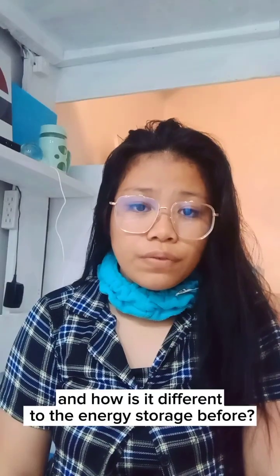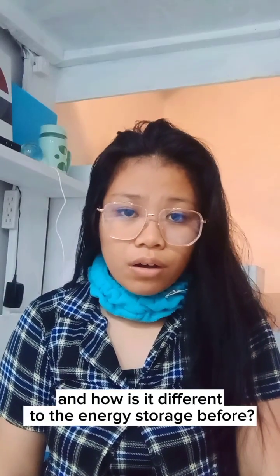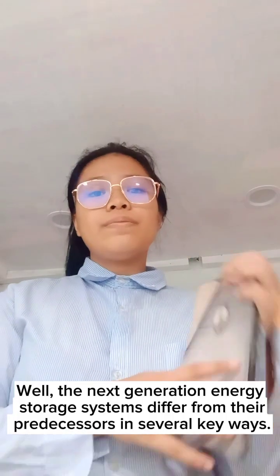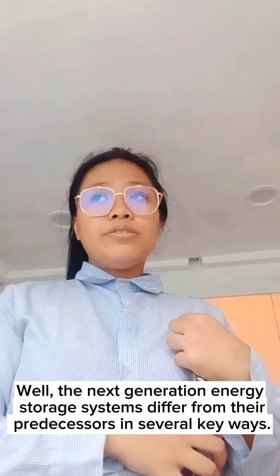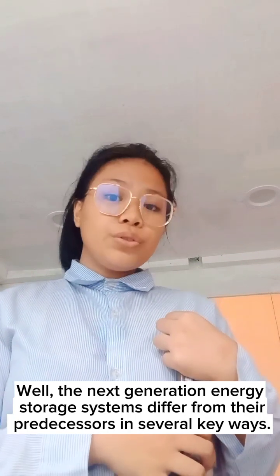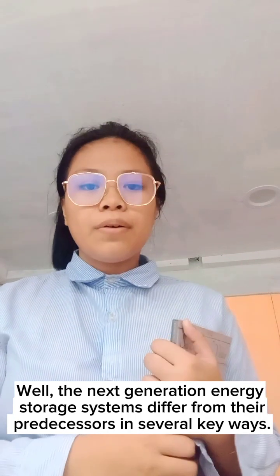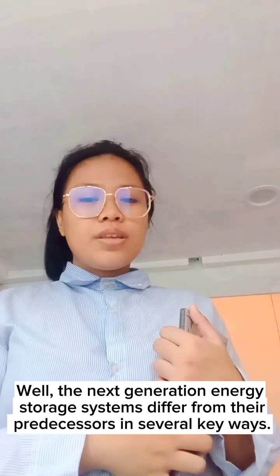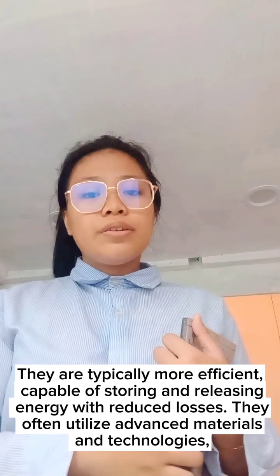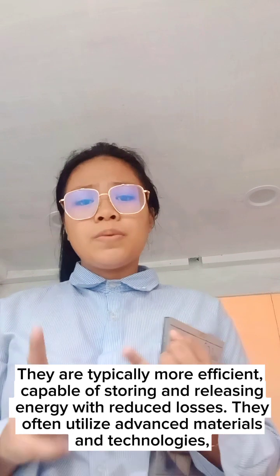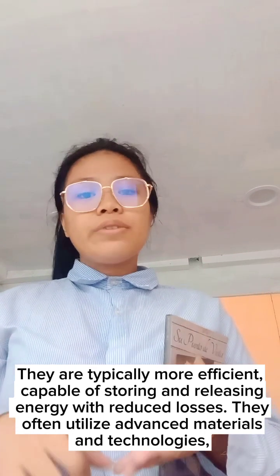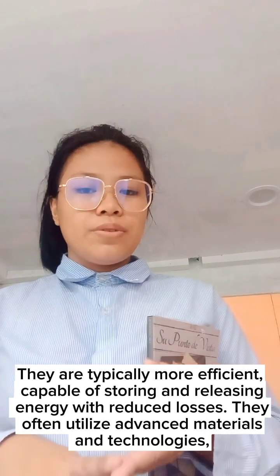Then how is it different from the energy storage before? Well, the next generation energy storage solutions differ from their predecessors in several key ways. They are typically more efficient, capable of storing and releasing energy with reduced losses.